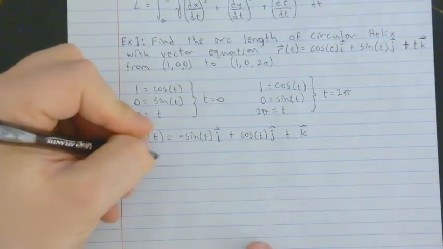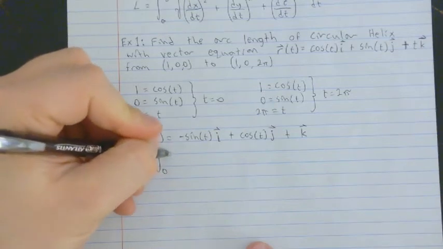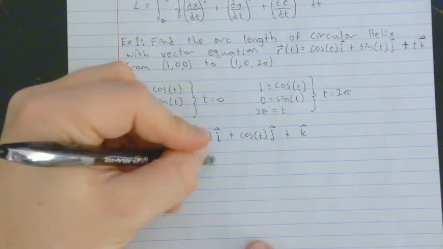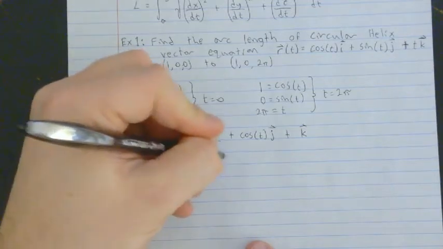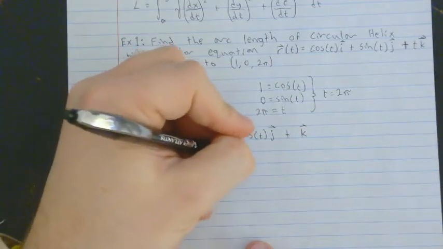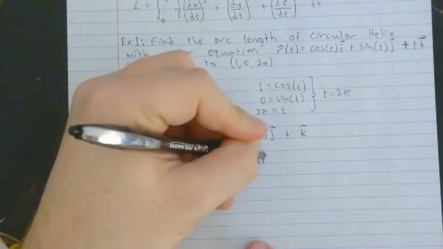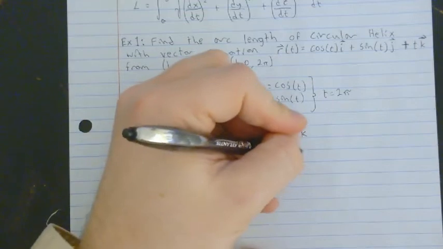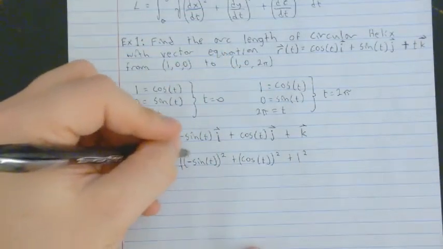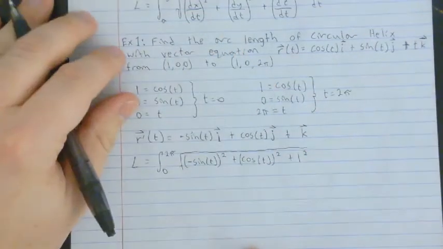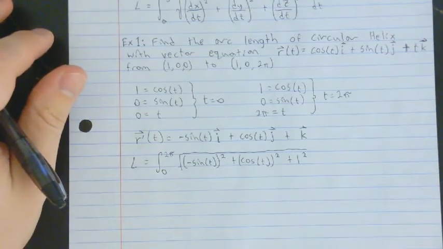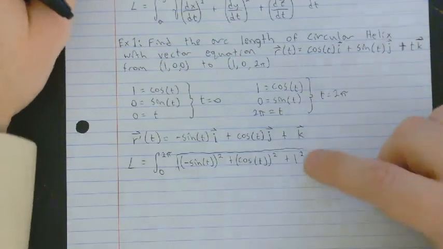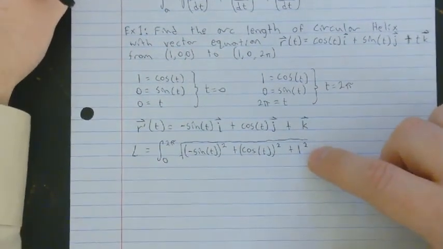So it's going to equal the integral from 0 to 2 pi of negative sine squared plus cosine of t squared plus 1 squared. That's all going to be under a square root. Okay. So we're not going to integrate this right away. We're going to simplify it a little bit.